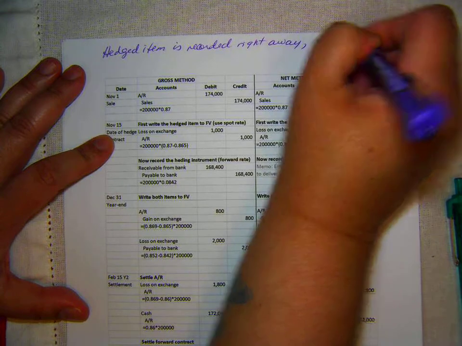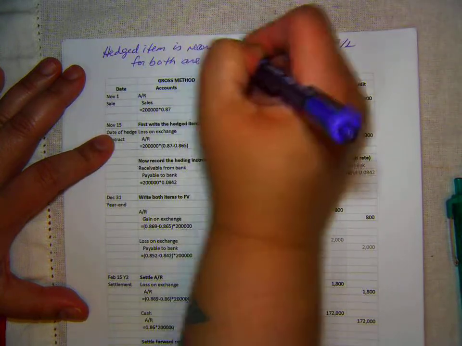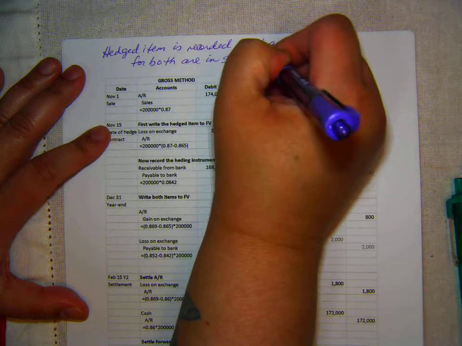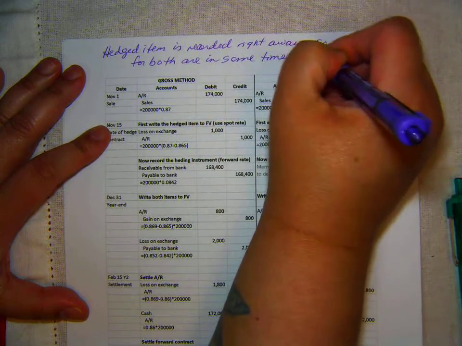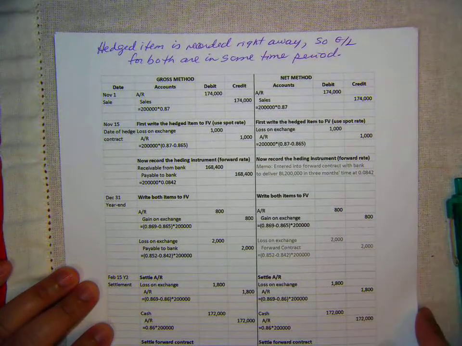So gains and losses for both are in the same time period. So you don't really need hedge accounting.